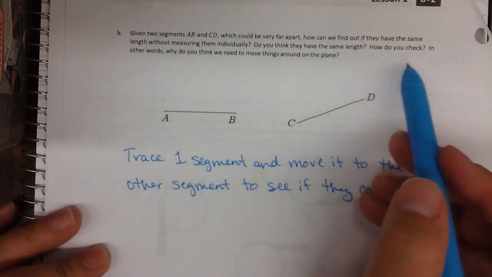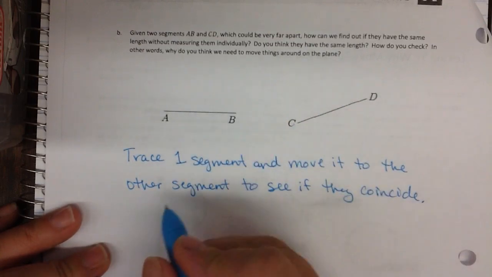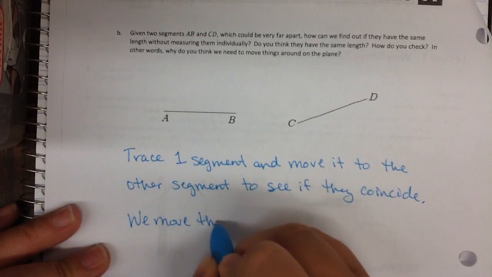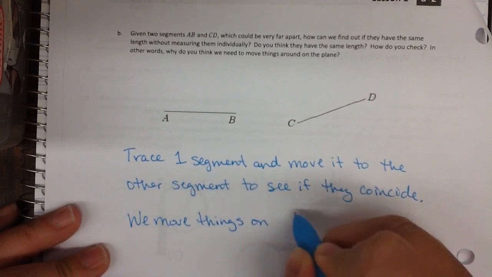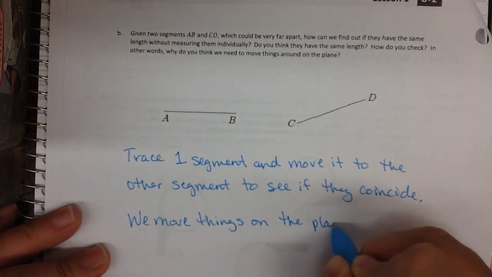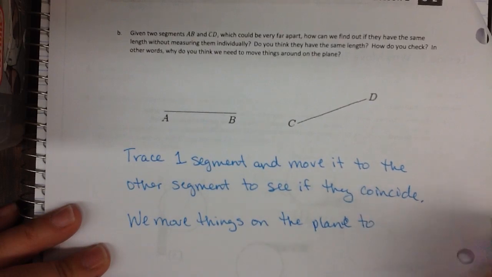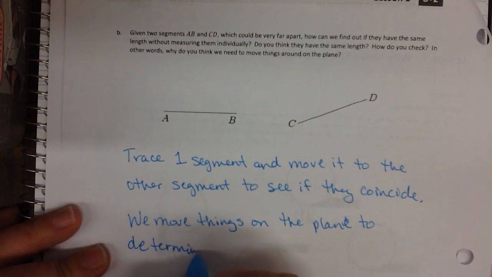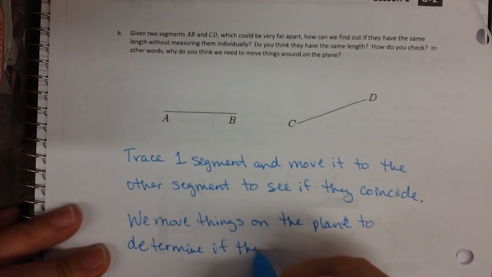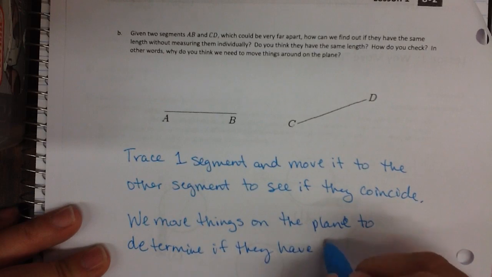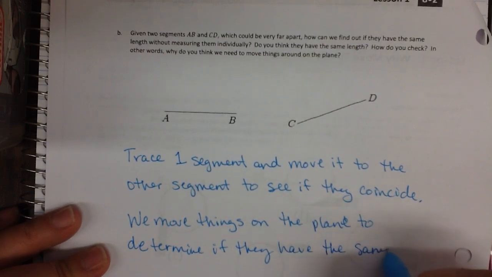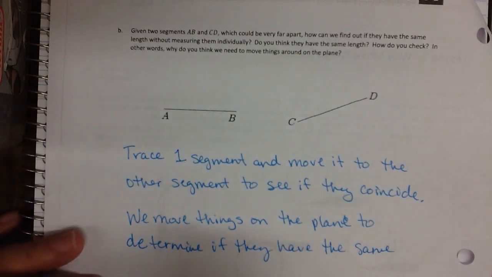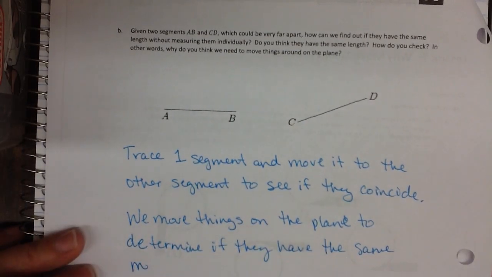Okay, and to answer why do you think we need to move things around on the plane, we move things on the plane to determine if they have the same measure.